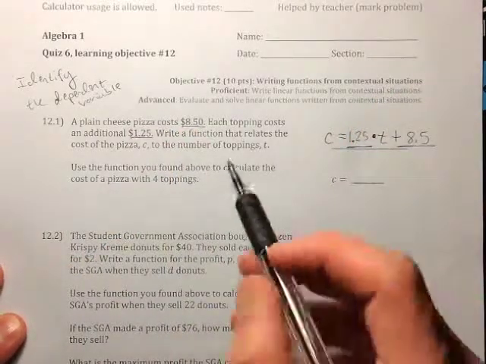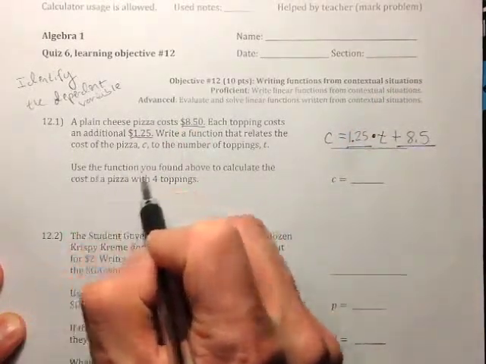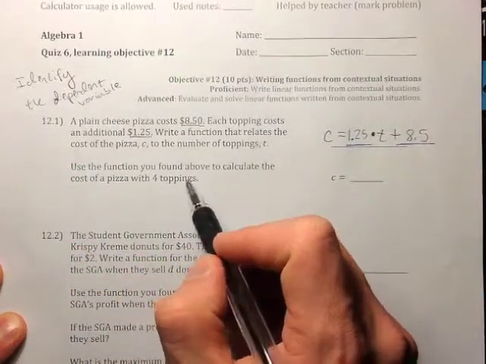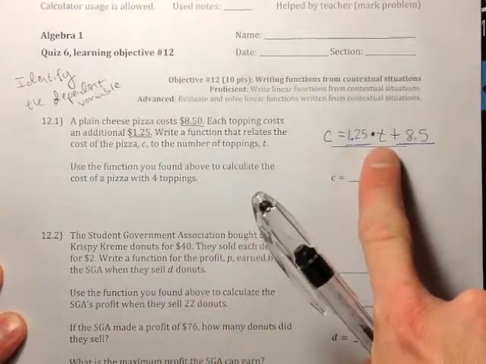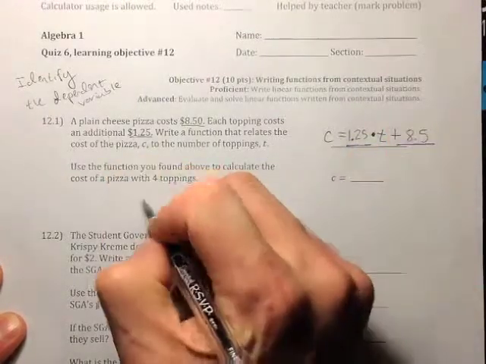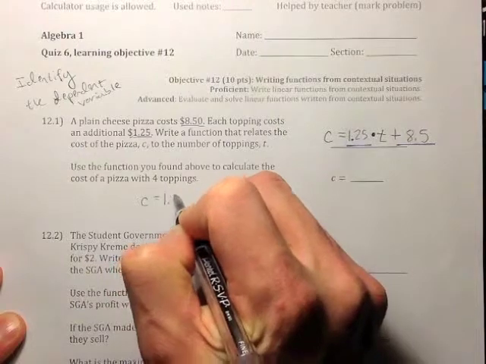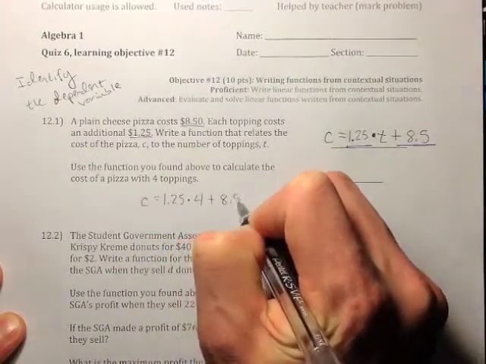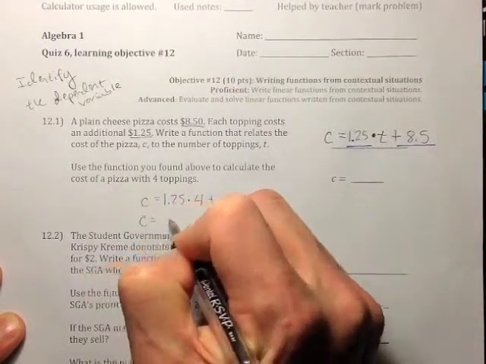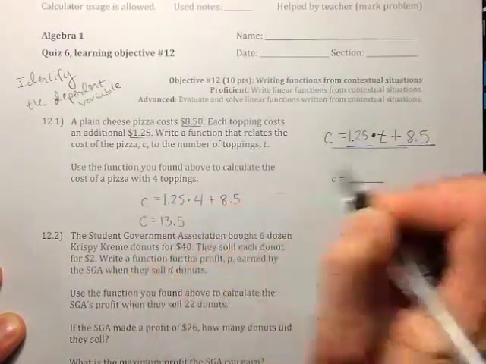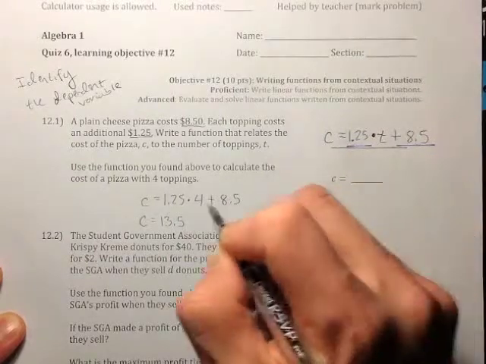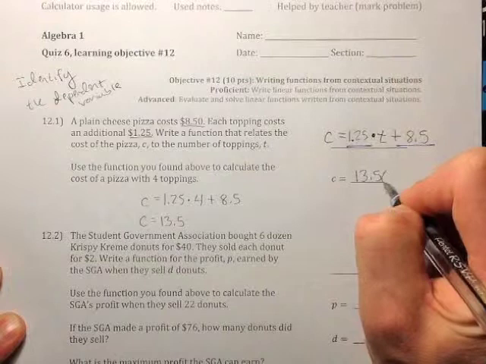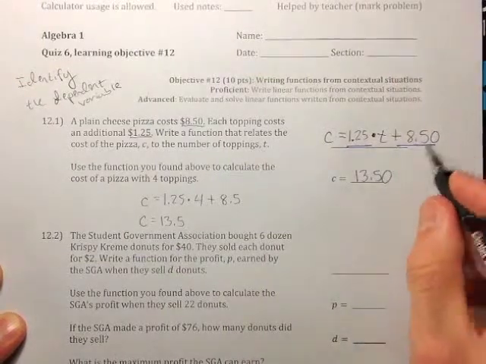Let's move on to the second part of this problem. Use the function you found above to calculate the cost of a pizza with 4 toppings. Well, all you have to do is replace the T with 4. So C equals 1.25 times 4 plus 8.5, and then the answer is 13.5. So the cost of the pizza with 4 toppings is $13.50. You can write it like that if you want to, with an extra 0.